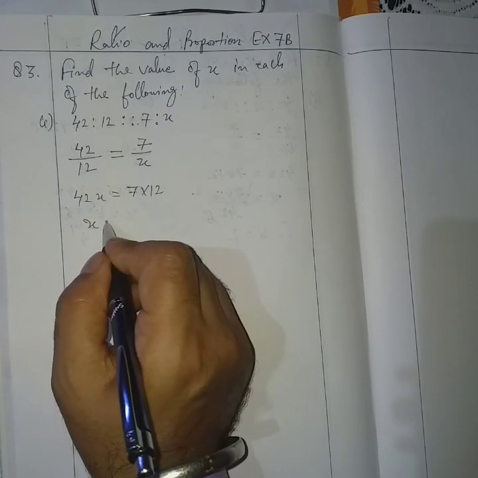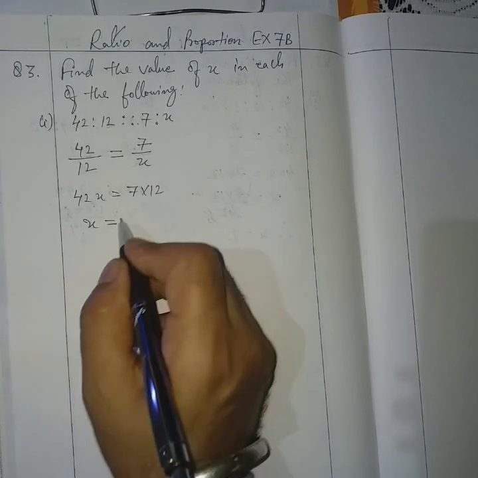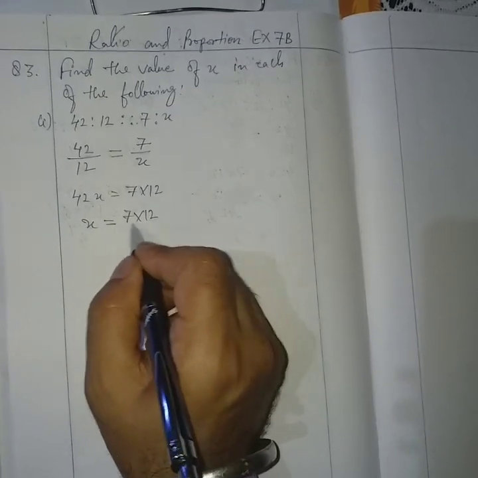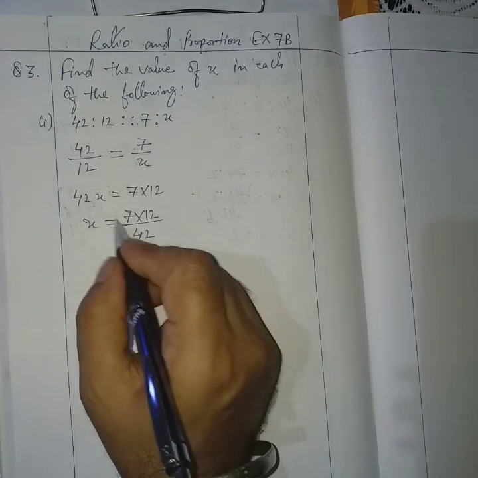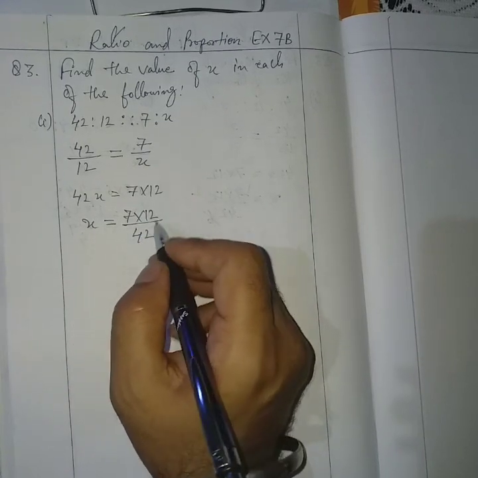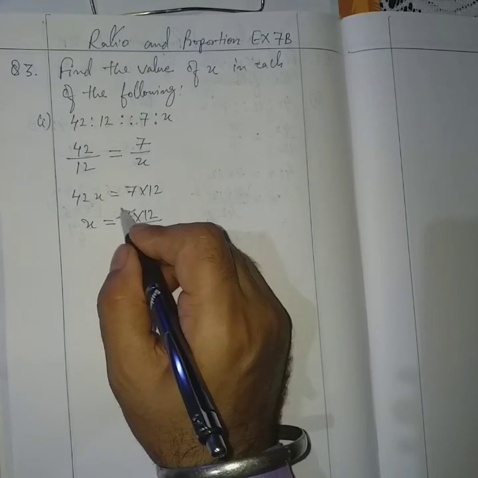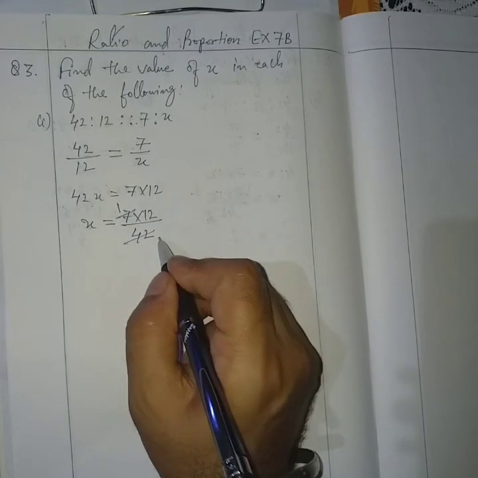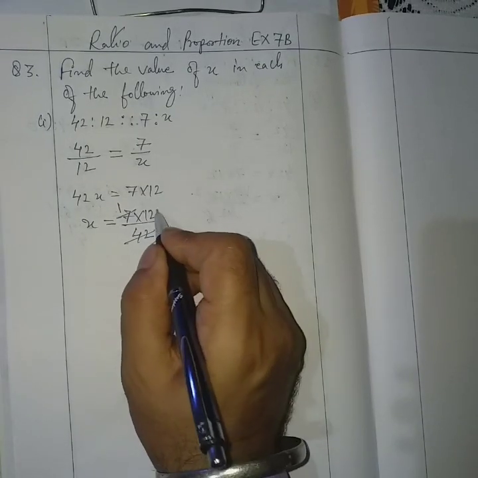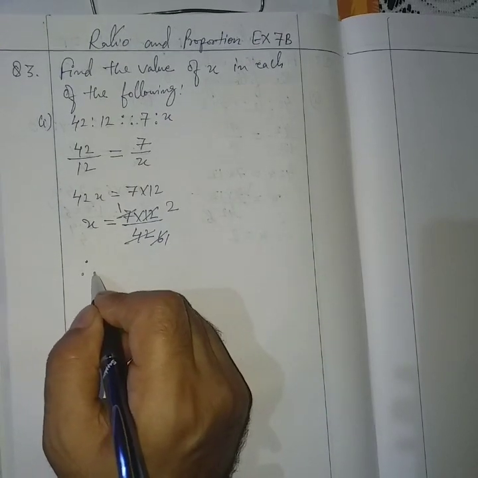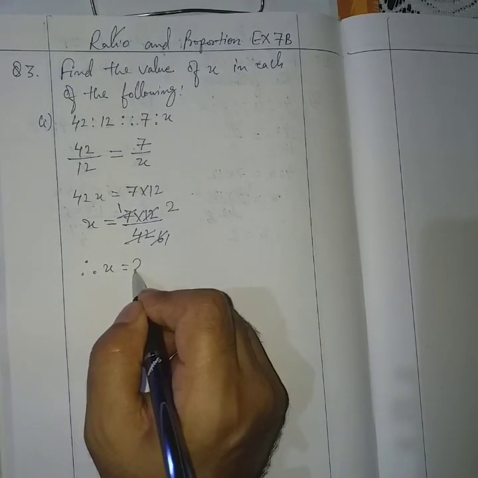Now, we want to find the value of x, so let x be alone. 7 into 12 divided by 42. This 42 comes here in the denominator. Okay, now 7 1s are 7, 7 6s are 42, 6 1s are 6, 6 2s are 12. Therefore x is equal to 2.